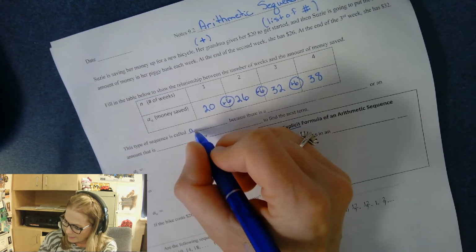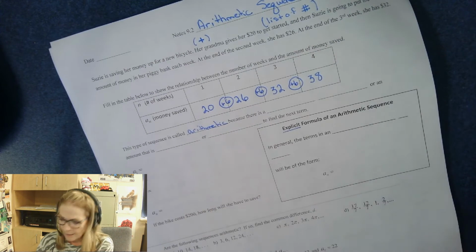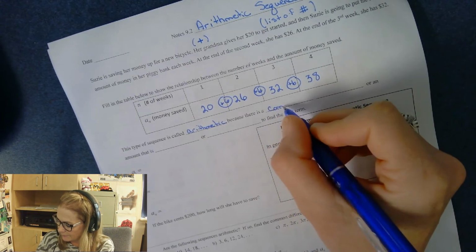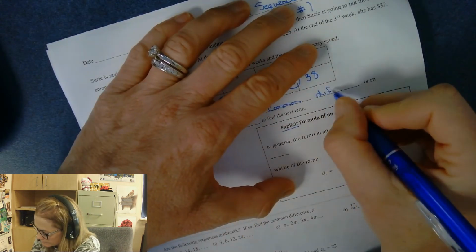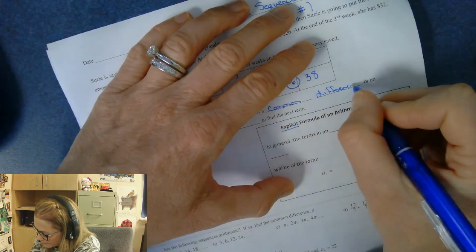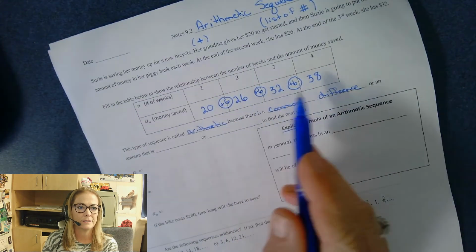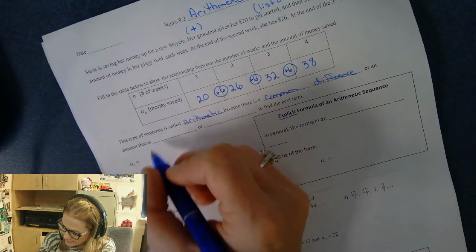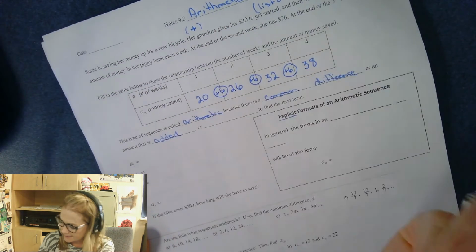Okay, so this type of sequence is called arithmetic, and that's because something's being added. The way we say that mathematically is that there's a common difference. The common difference between these two numbers is 6. The common difference between these two numbers is 6, and so on and so forth. It's an amount that's added or subtracted to find the next term. In this case, it was added: 6 was added.